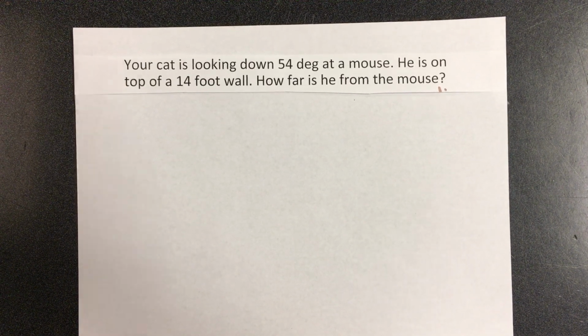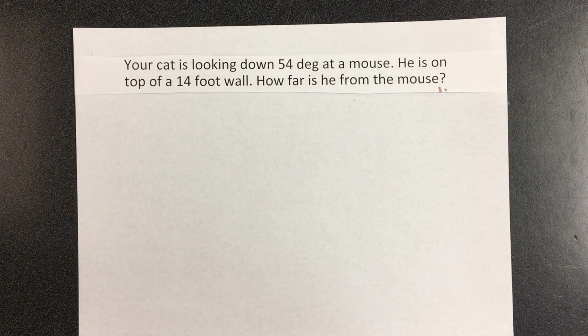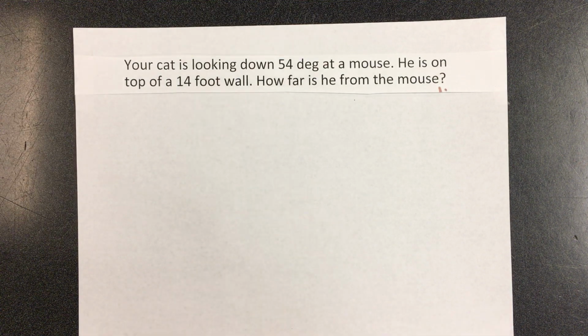Hello students, so this is a continuation of 6.3 and it's the third exercise. It says your cat is looking down 54 degrees at a mouse. He is on top of a 14-foot wall. How far is he from the mouse?